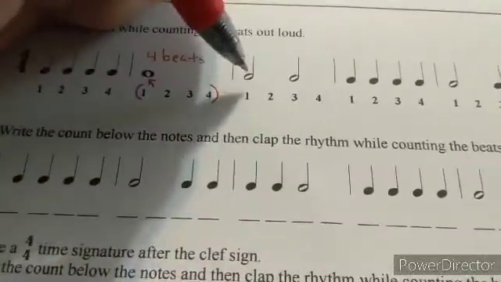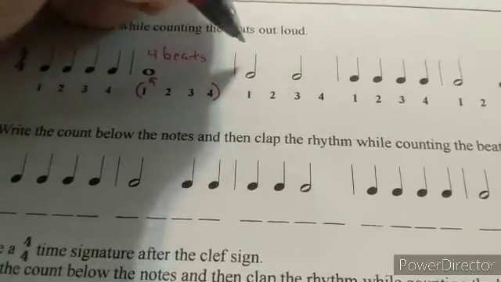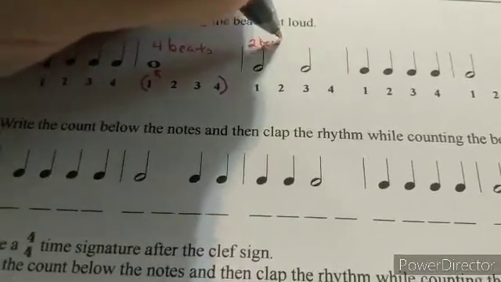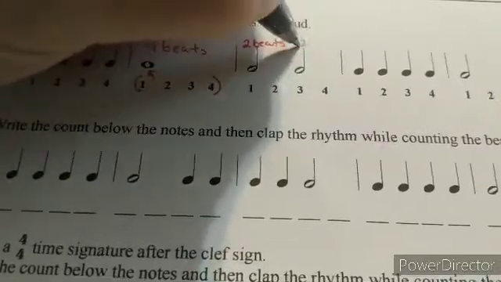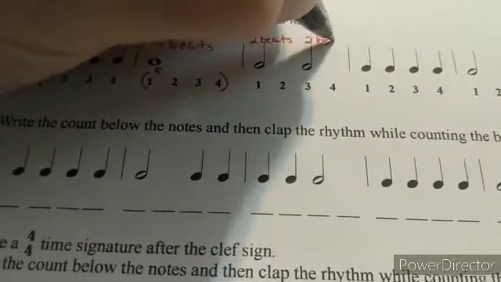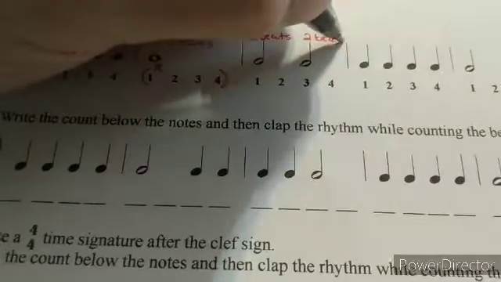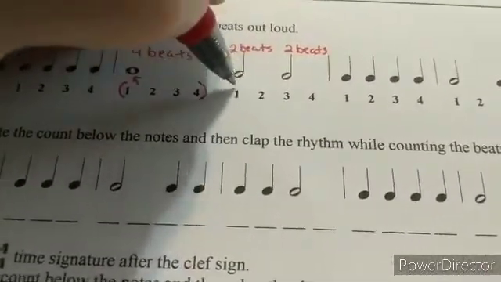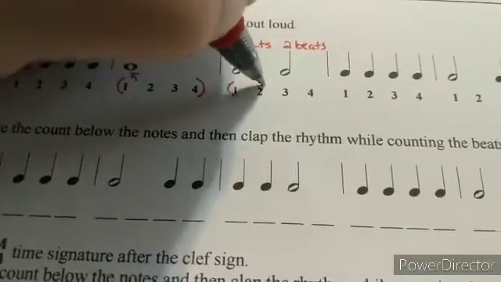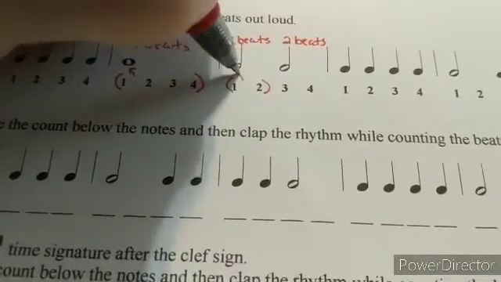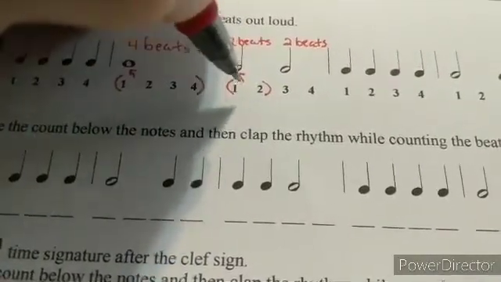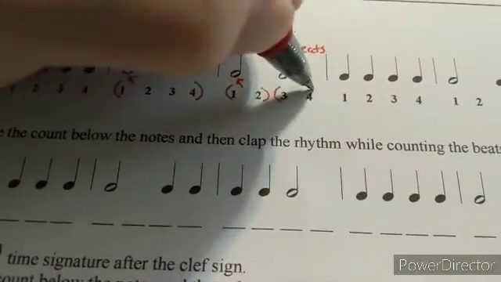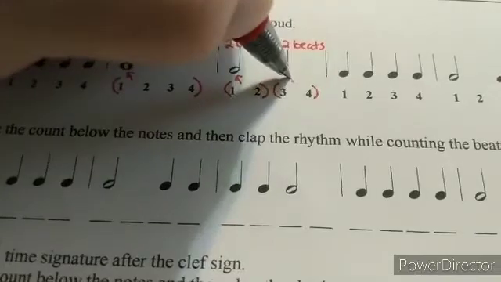Now the next measure we have here, we have half notes, and we know that half notes are worth 2 beats apiece. So what we do to signify that is we know that beats 1 and 2 are going to be part of this first half note, and we put parentheses around it. And then we know that beats 3 and 4 will be with this second half note.